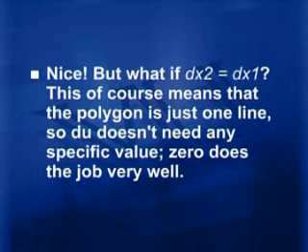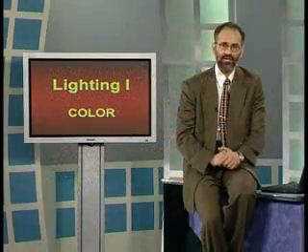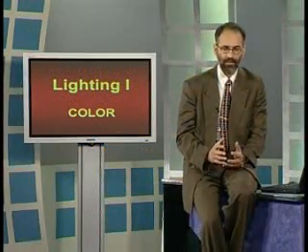And that's nice, but what if dx2 is equal to dx1? And if they are equal, then this of course would mean that our polygon is just one liner. So du doesn't need any specific value, and 0 does the job very well. Therefore both would be equal, and we'll be using du equal to 0. So that would take care of the texture mapping part.